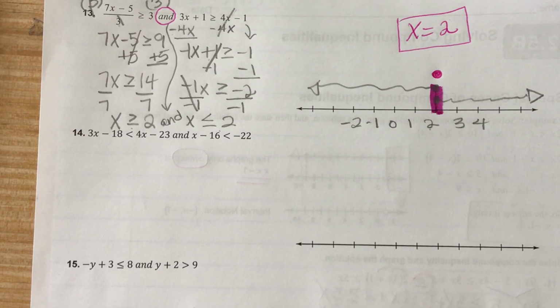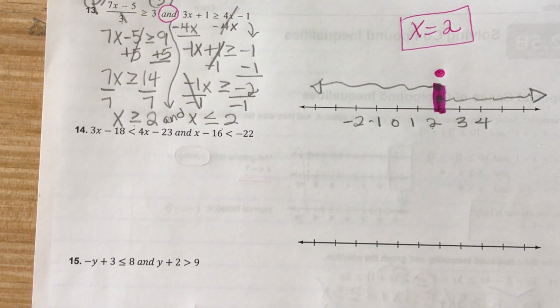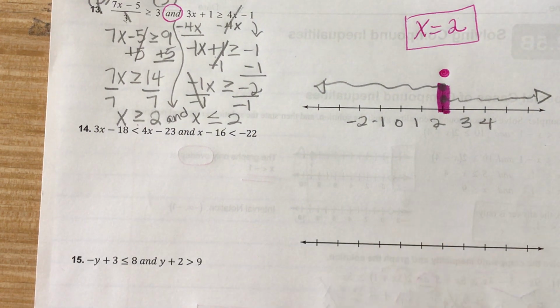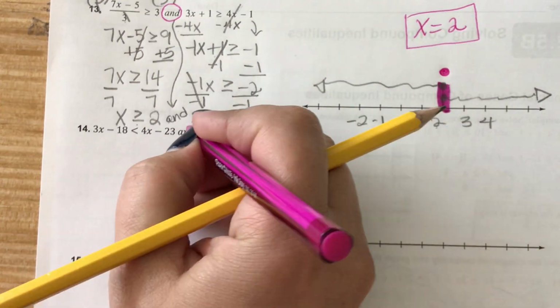All right, let's try number 14. So in number 14, let's see what happens here. This is an and statement.